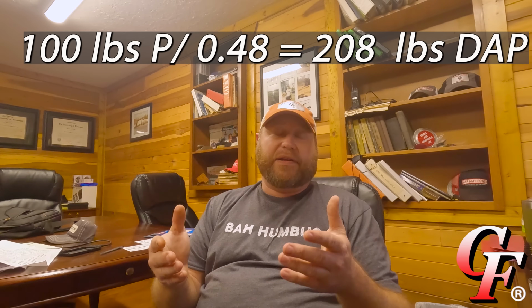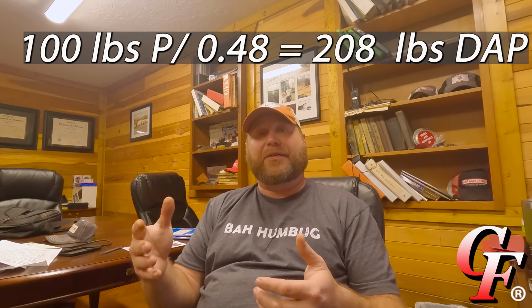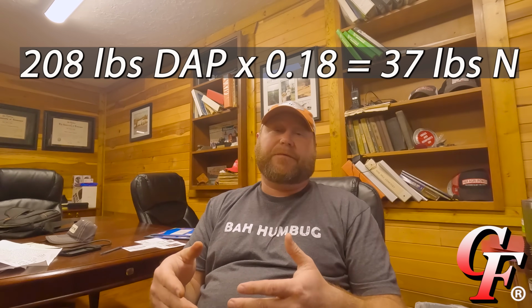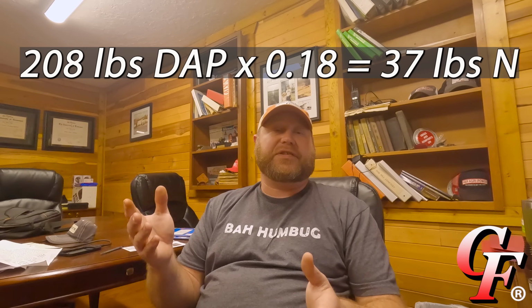And then say you need to add 100 pounds of phosphorus to the soil using diammonium phosphate, or DAP, which has an analysis of 18-48-0. To apply 100 pounds of phosphorus, you would need to apply 208 pounds of DAP. But also that 208 pounds of DAP, because it's 18% nitrogen, would give you 37 pounds of nitrogen also.